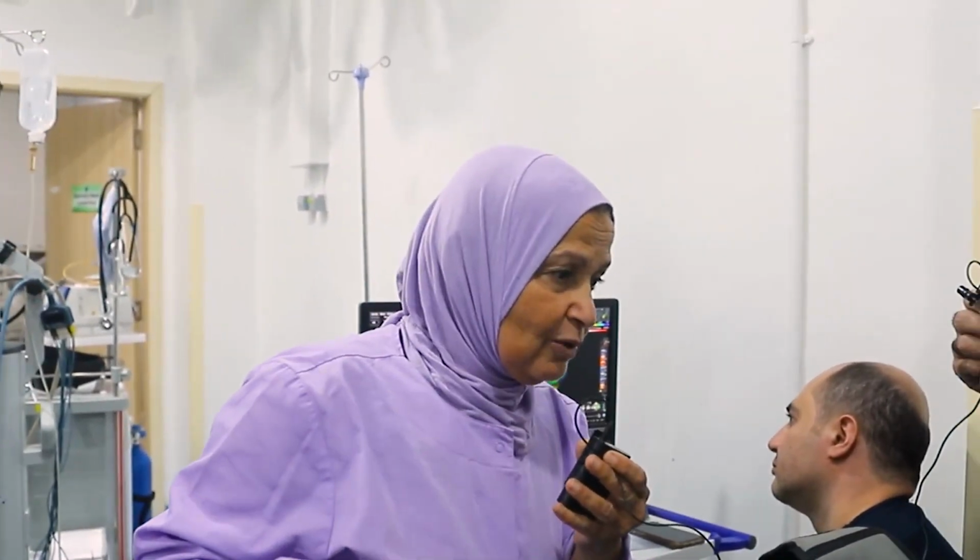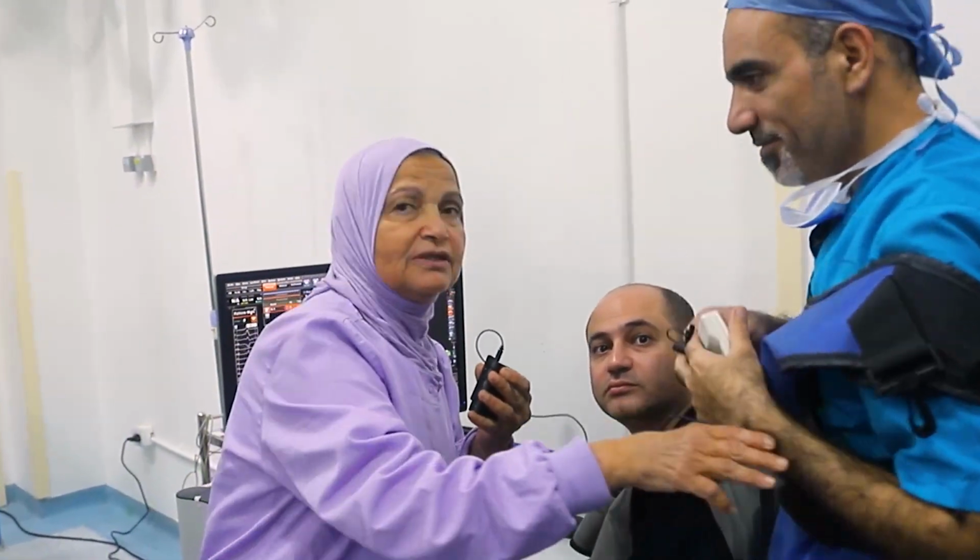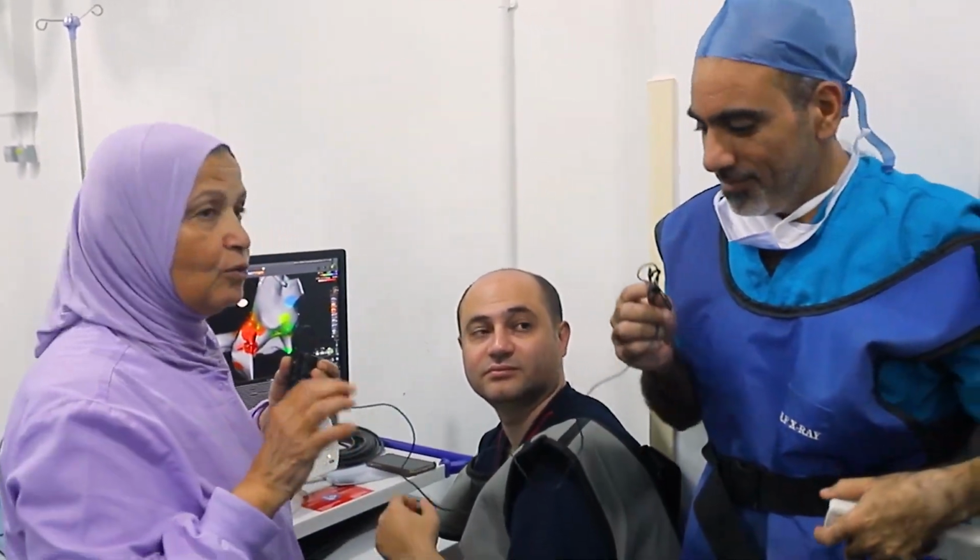Very nice. We used the carto, we used the conventional. Look here, Khalid, look here. And also we did the coronary angiogram to make sure that this segment depression is not indicating any obstruction or thrombus. If there is something, we can do intervention immediately. But alhamdulillah, it was only heat transmission.